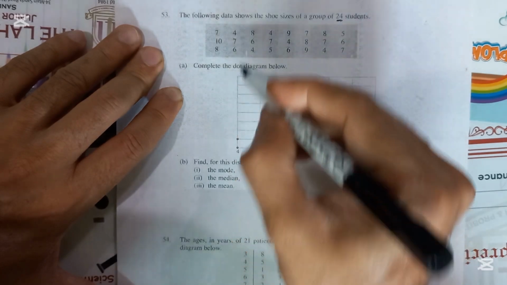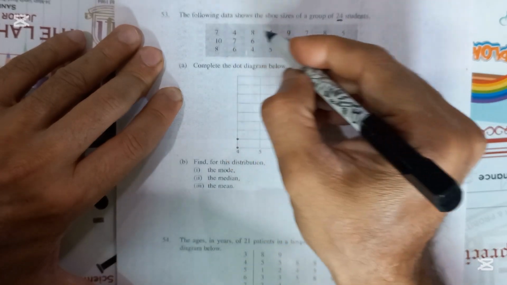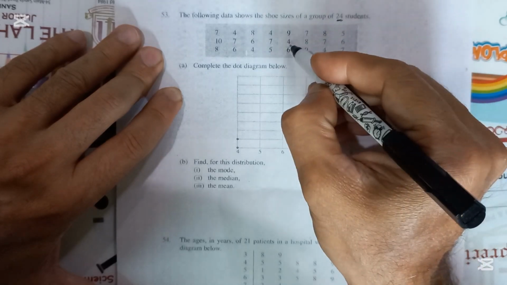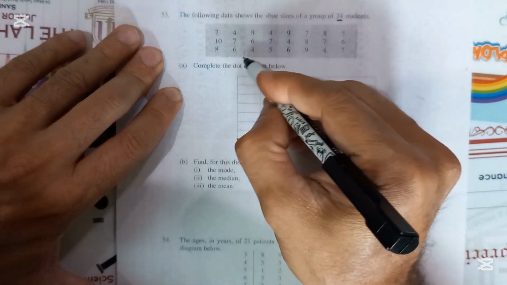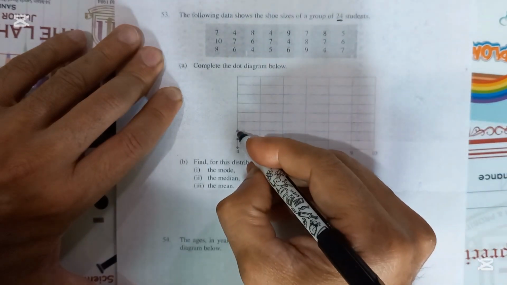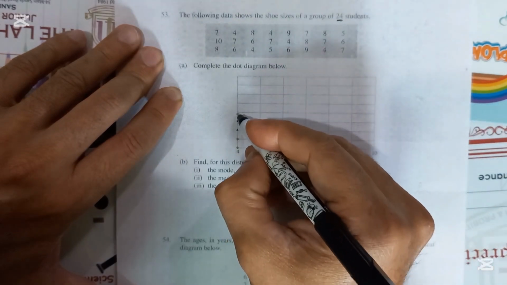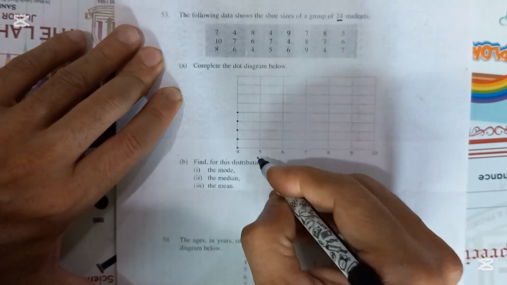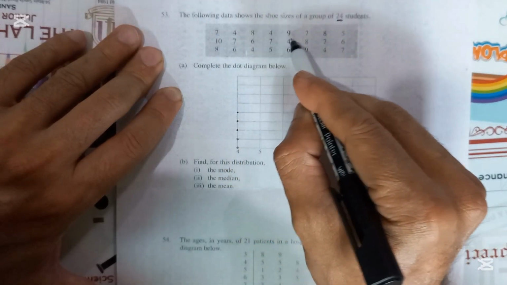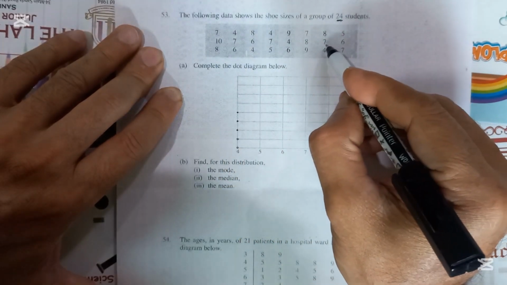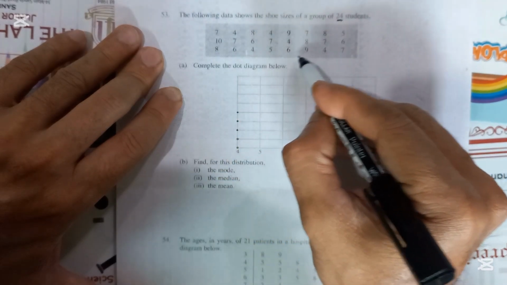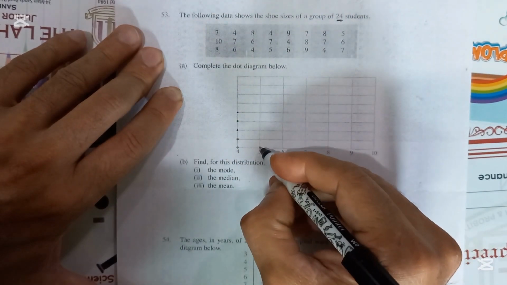So 4 is coming 1, 2, 3, 4, 5 times. So 1, 2, 3, 4 and 5 dots are there. 5 is coming 1, 2 times.